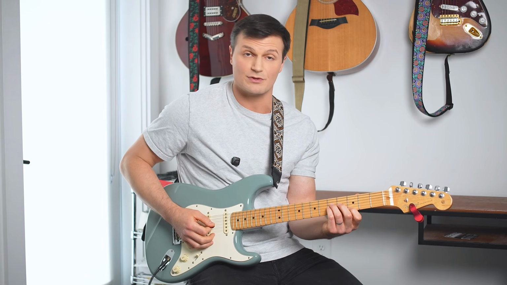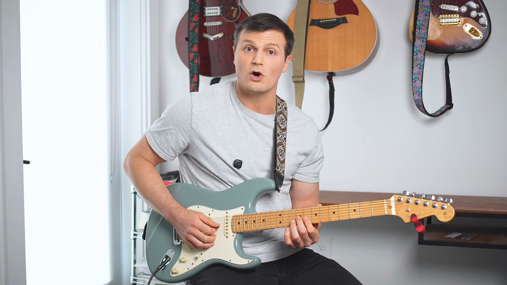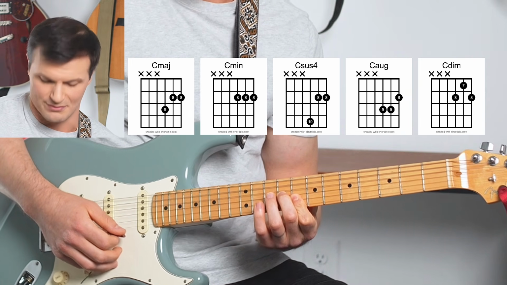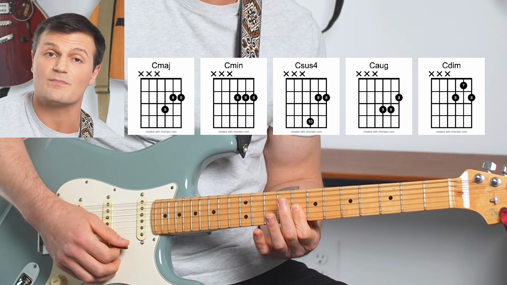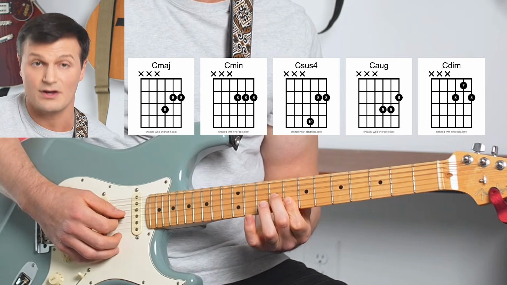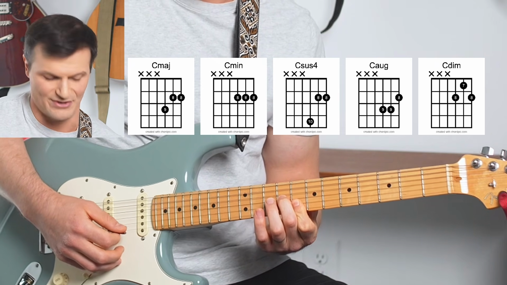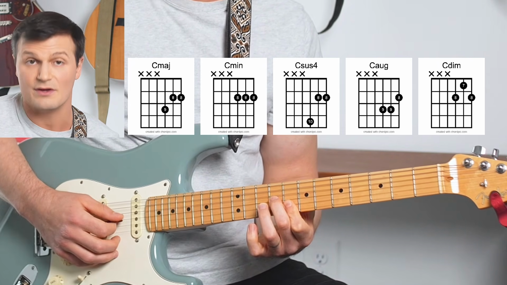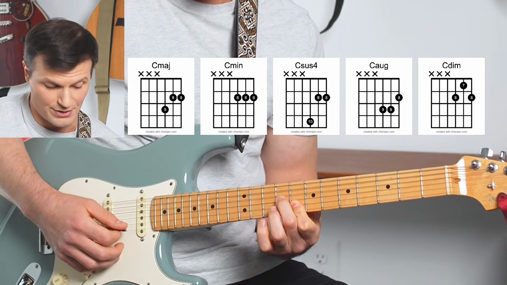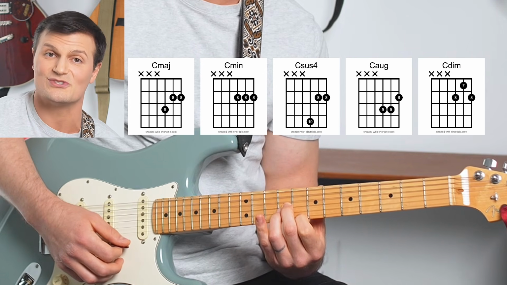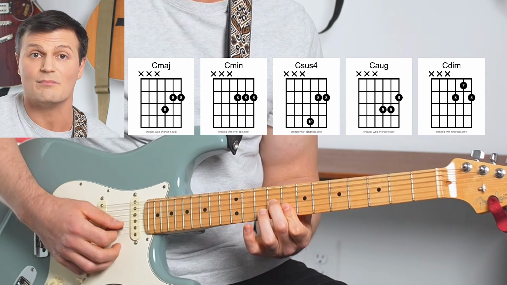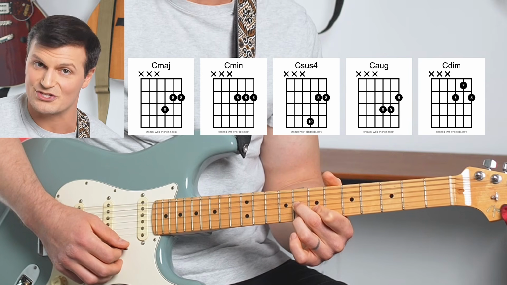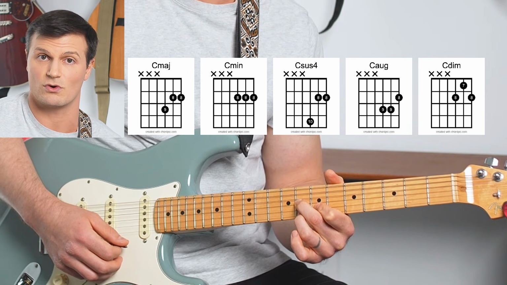So once we're done with this position, we'll go up, all right? Major, 2, 3, 4, minor, 2, 3, 4, major, 2, 3, 4, suspended, 2, 3, 4, major, 2, 3, 4, augmented, 2, 3, 4, major, 2, 3, 4, diminished, 2, 3, 4.